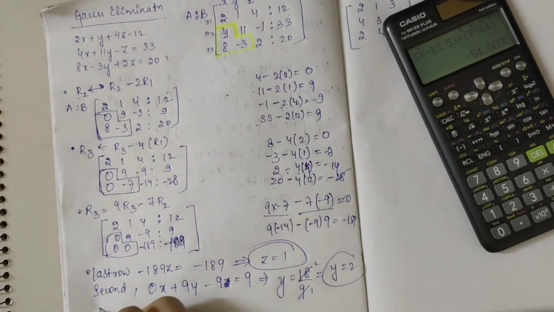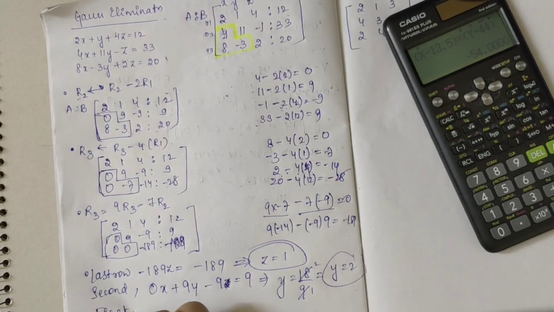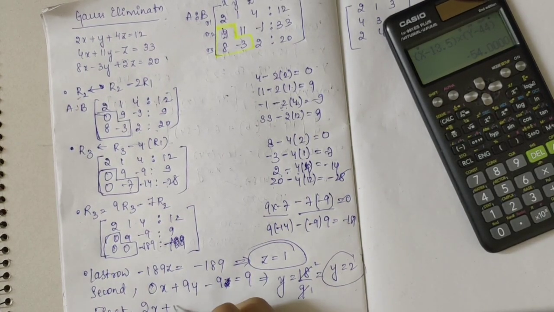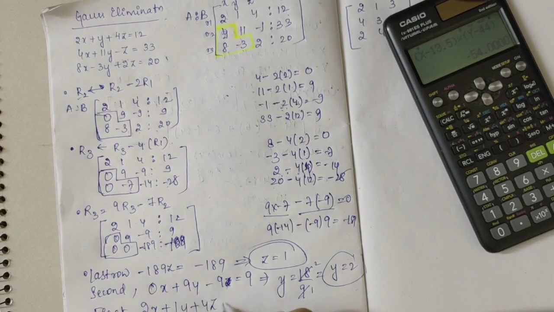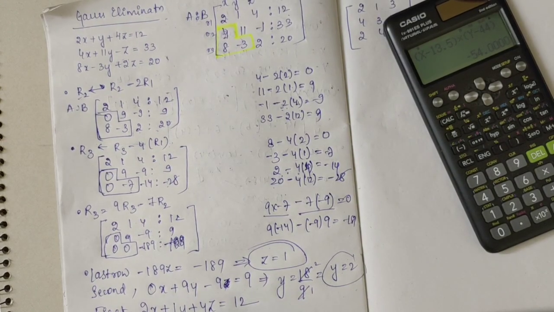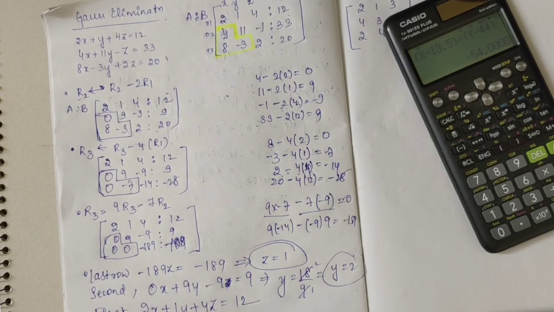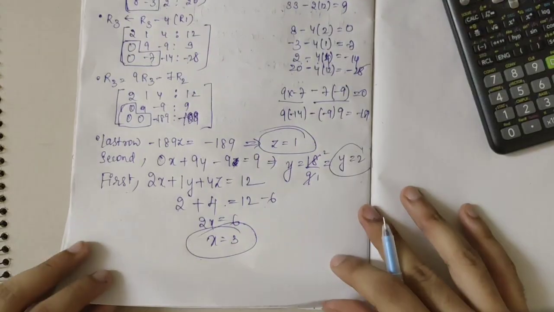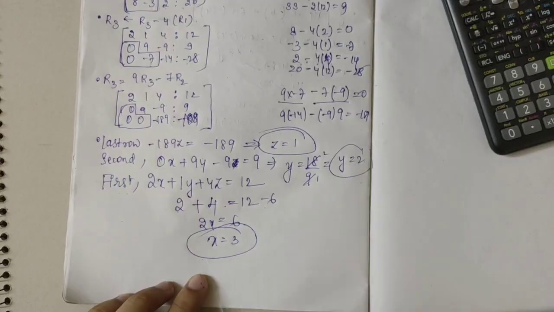I get 2 here. Now considering the first row, I get 2x plus 1y plus 4z is equal to 12. Y value I know it is 2, so 2 here. And 4 z value I know it is 1, so 1 here. 2 plus 4 is 6. So 12 minus 6 is 6, and here I have 2x, so x is equal to 3. I have obtained the required values, that is z value, y value and x value. So this was about Gauss elimination.